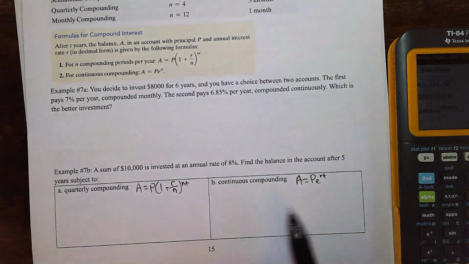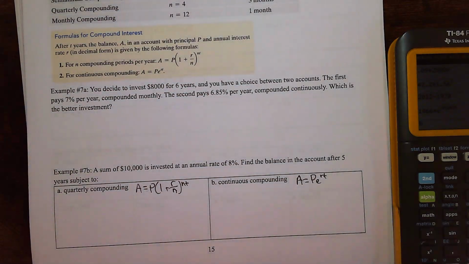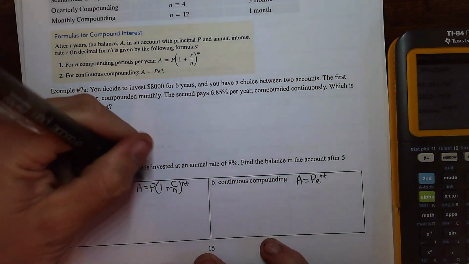Okay, use the natural base, because if you go continuously, basically this expression would be approaching that 2.71, that value that you saw on the previous page. So now let's start defining the variables. A sum of 10,000. Now 10,000 is your initial amount, so that'd be your principal. So your P is going to equal 10,000.